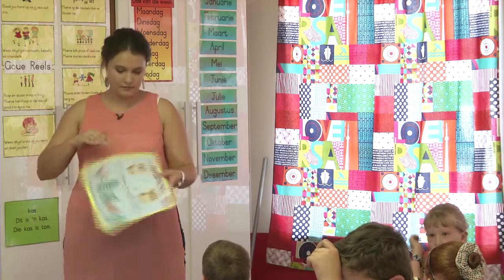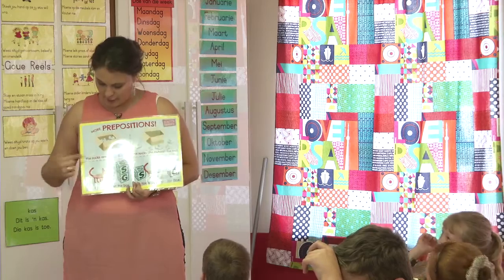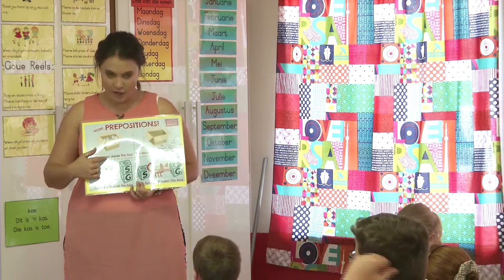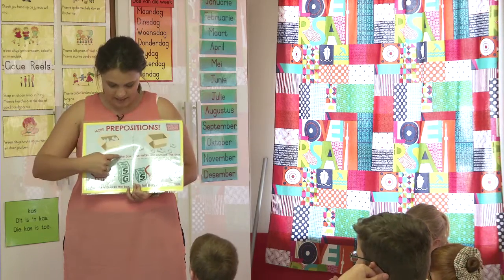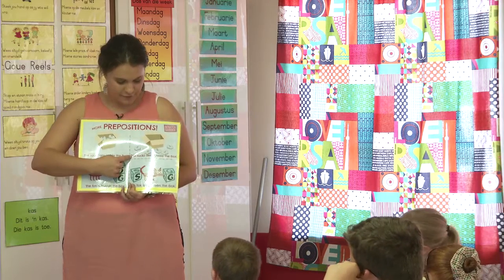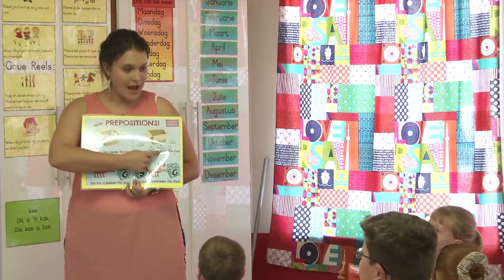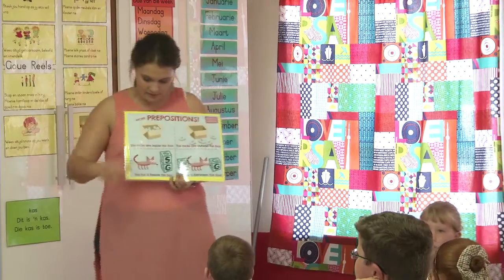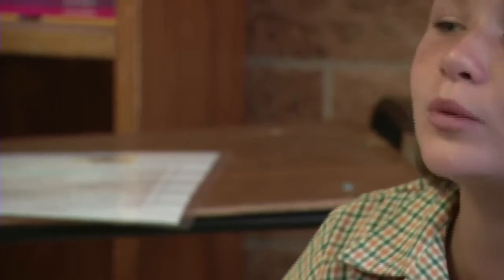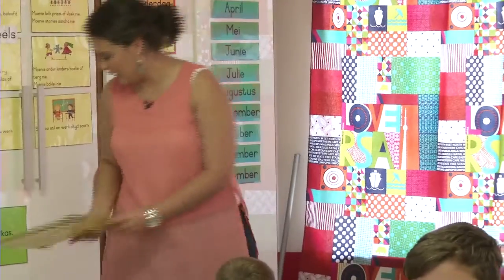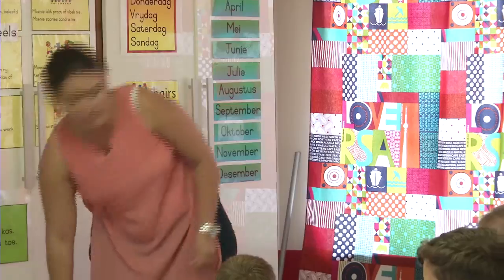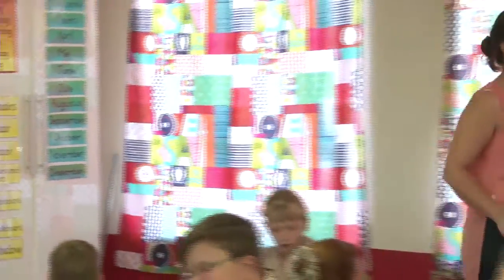Great. And this one, oh, it's upside down. The rats are inside the box. The rocks are outside the box. The fox is beside the box. And the fox is between. Great, thank you. Now we're going to move on to our workbooks.